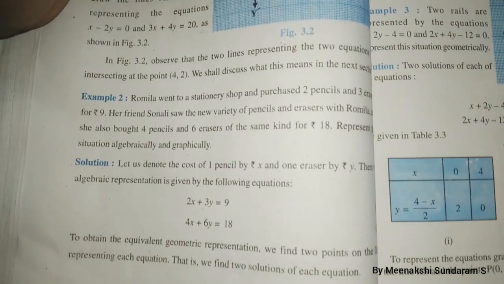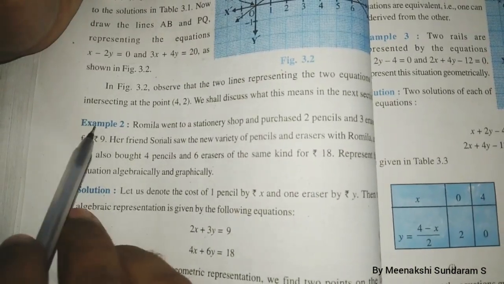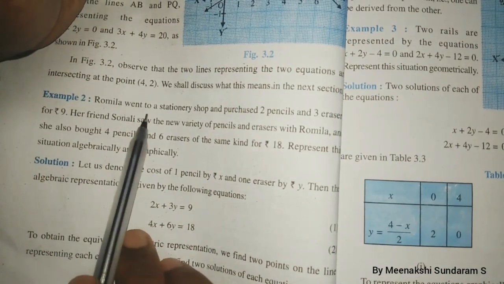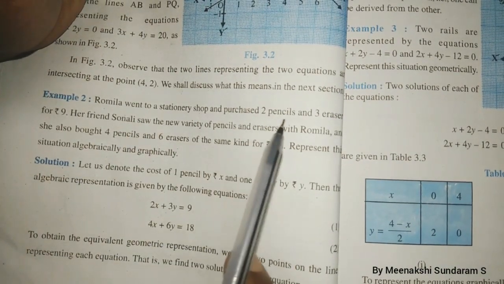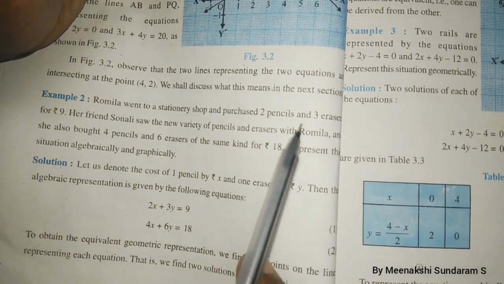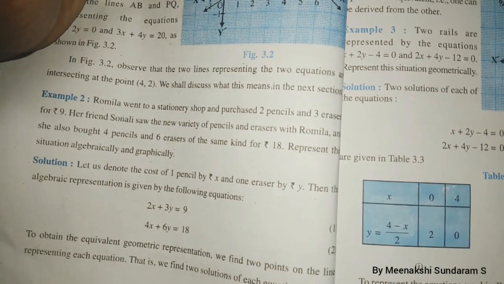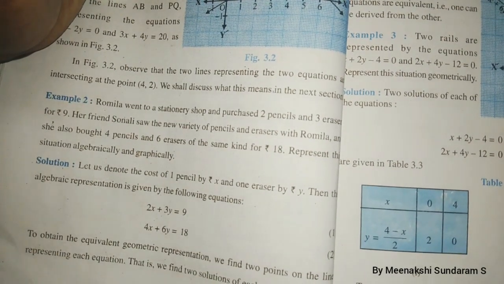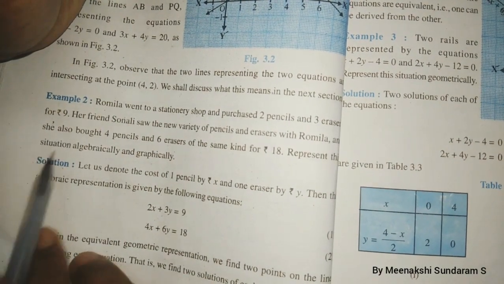Next problem. And the next question is example 2. What is the question they gave? The situation is Roomla went to a stationery shop and purchased 2 pencils and 3 erasers. So first one is 2 pencils, 3 erasers for 9 rupees. Clear? So she purchased 2 pencils and 3 erasers for 9 rupees.